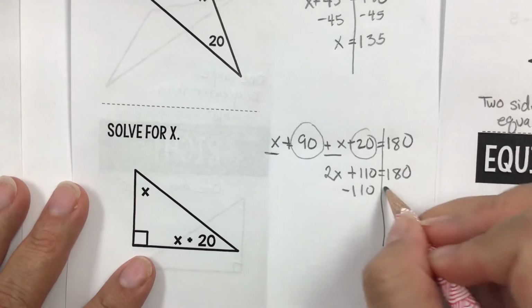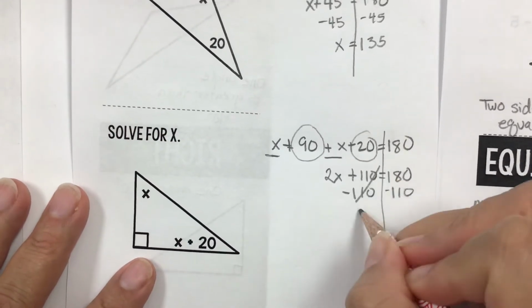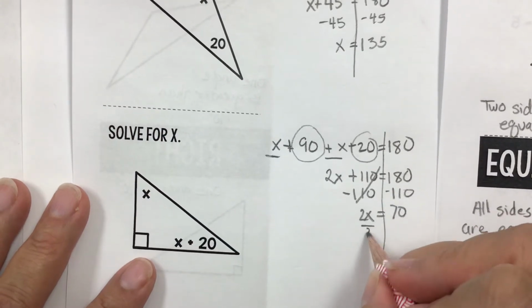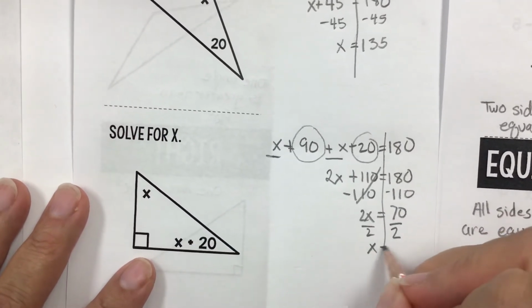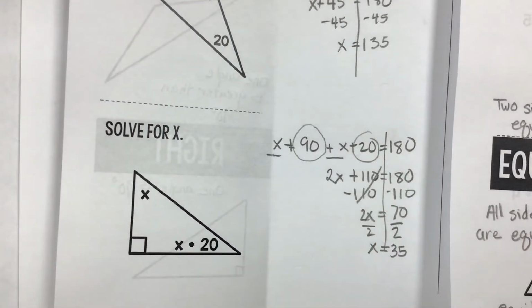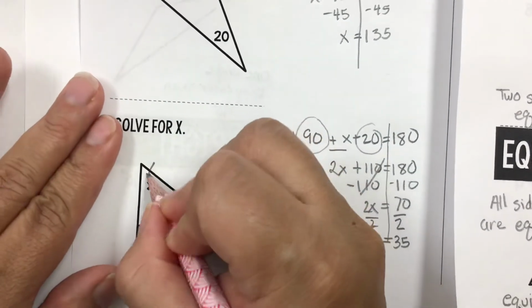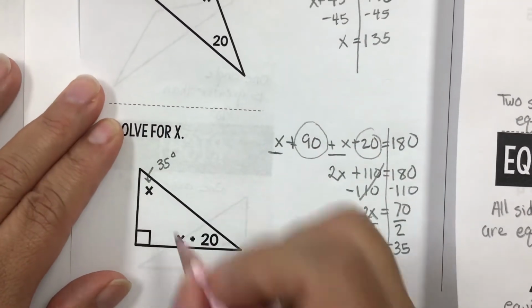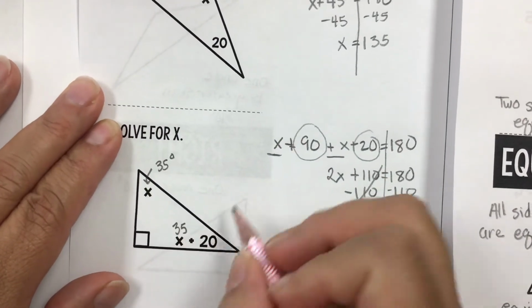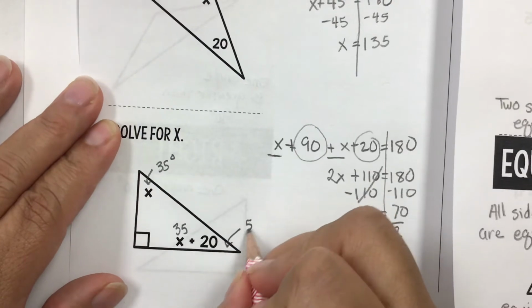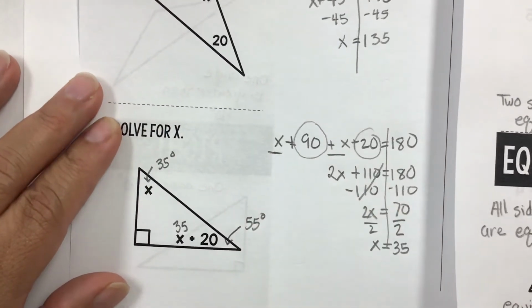Subtract 110 from both sides. 2x is equal to 70. Divide by 2. x is equal to 35. Sometimes I will ask you what's the angle measure. That means that this one right here would be 35 degrees. 35 plus 20 is 55. That means that this angle right here would be 55 degrees.